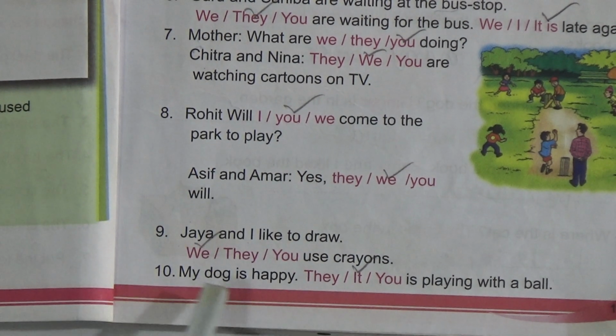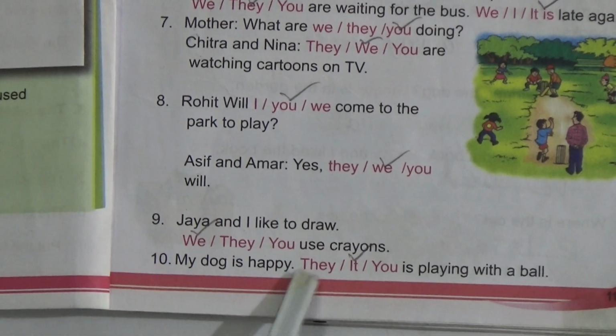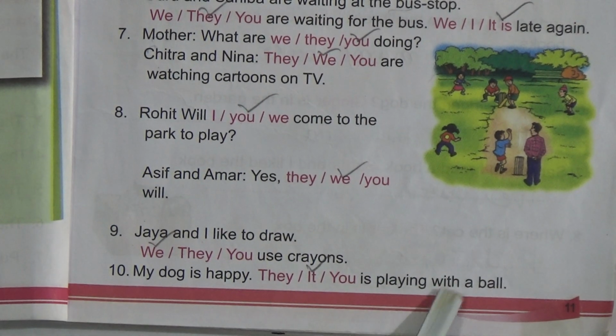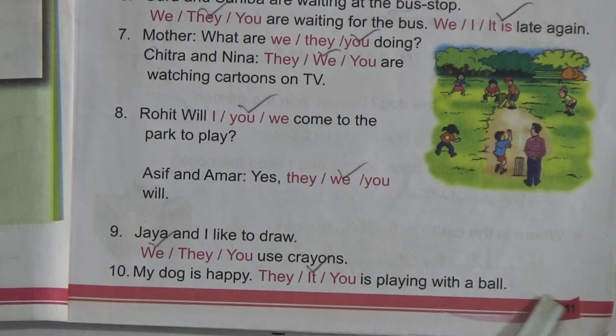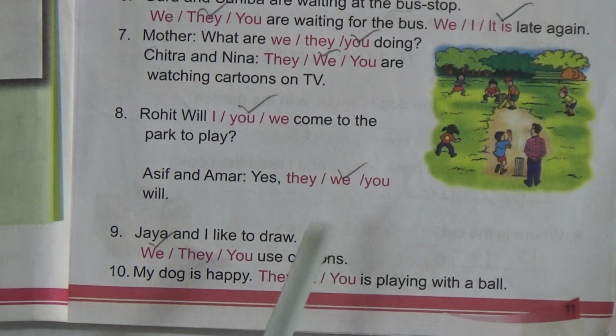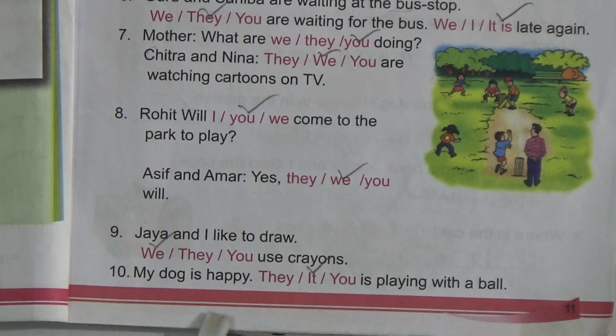Then number 10: My dog is happy. They or it or you is playing with a ball. Dear students, which one can we write here? Yes, the word it is the correct answer, because when you get any third person, any animal's name or any thing's name, you have to use it. This animal is a singular thing, so here you will use it: it is playing with a ball.